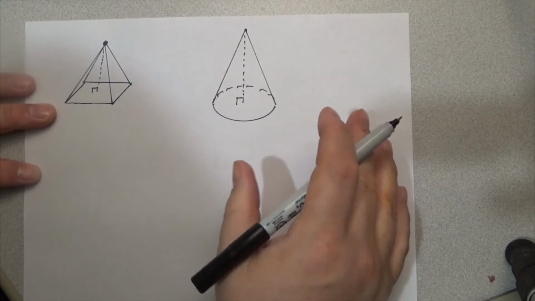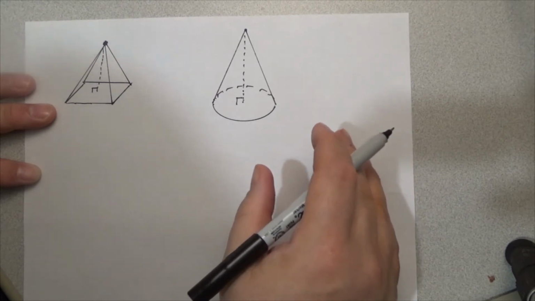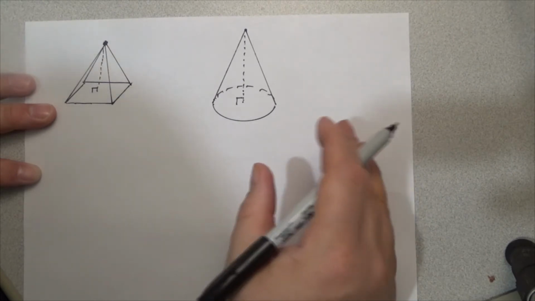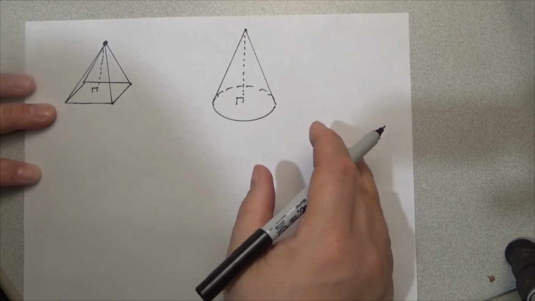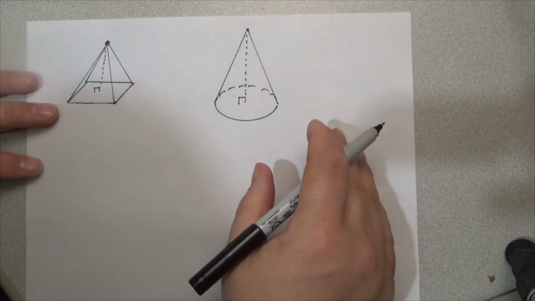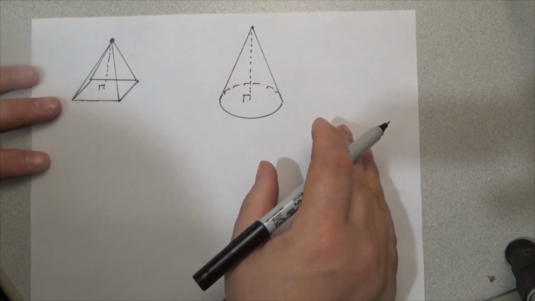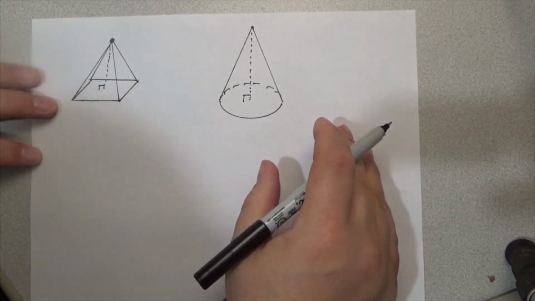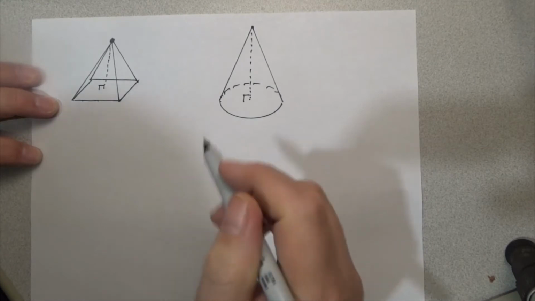Okay, that is really all they're doing in Section 1, just introducing you to cones and pyramids. Now, Section 2 deals with volumes of pyramids and cones.